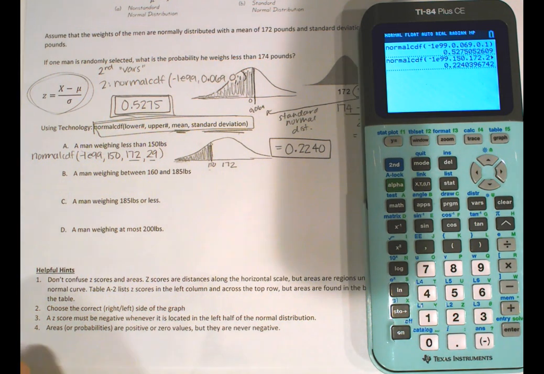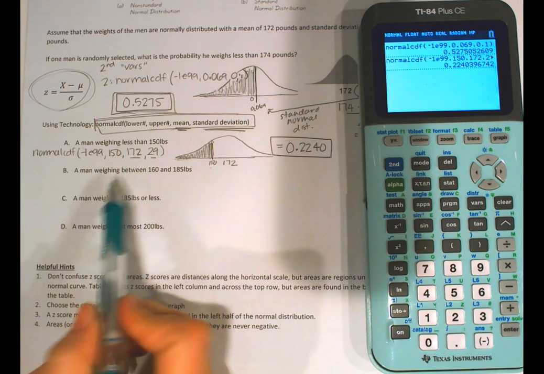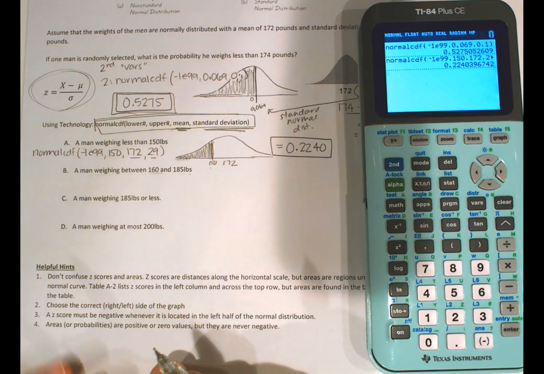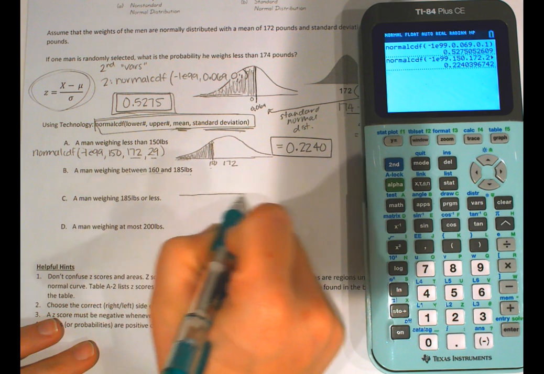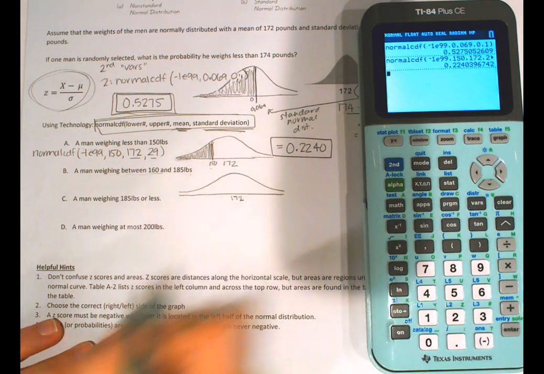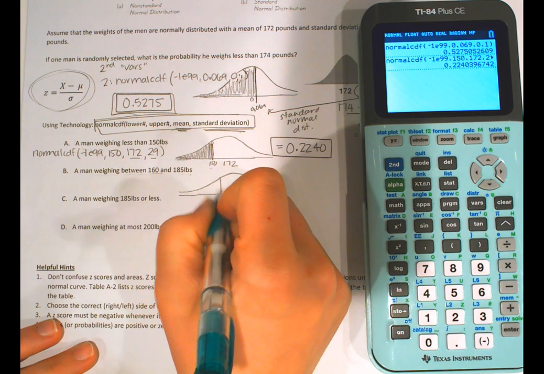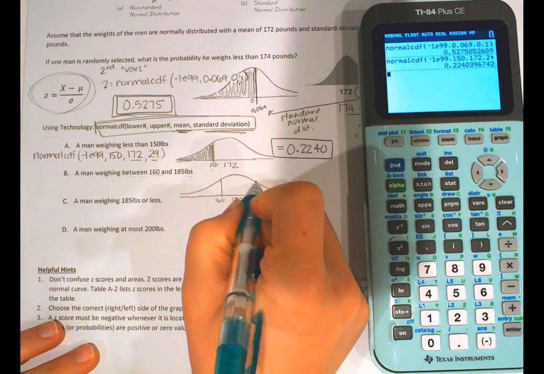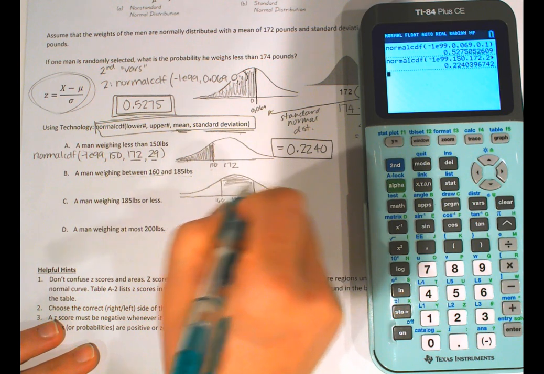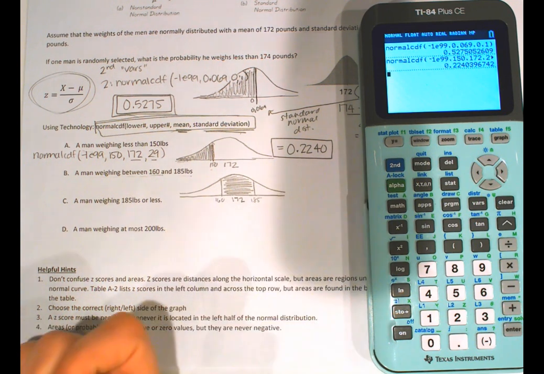So for B, I want the probability of a man weighing between 160 and 185 pounds. So again, we'll draw our curve. My mean is 172. So 160 would be somewhere over here, and 185 would be somewhere over here. And I want this area between them.